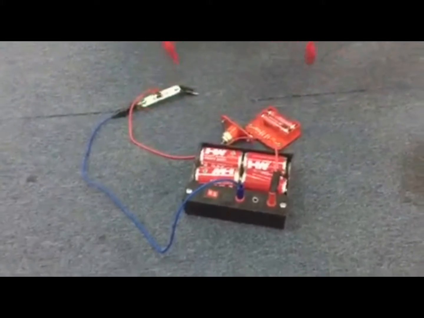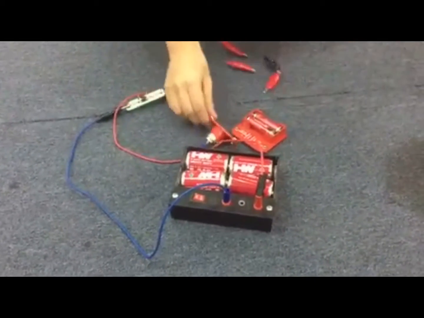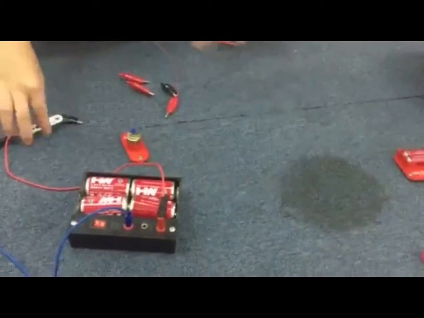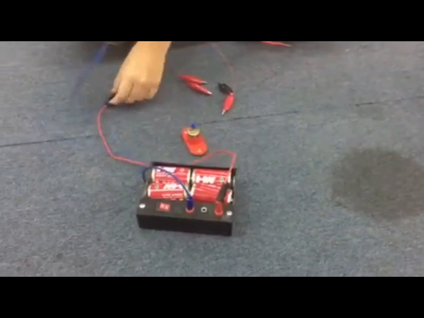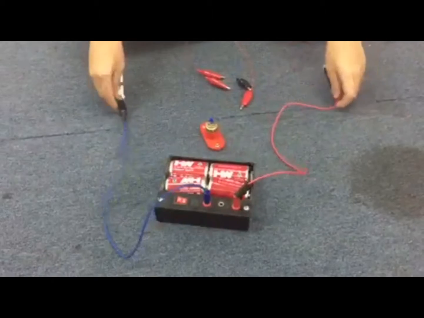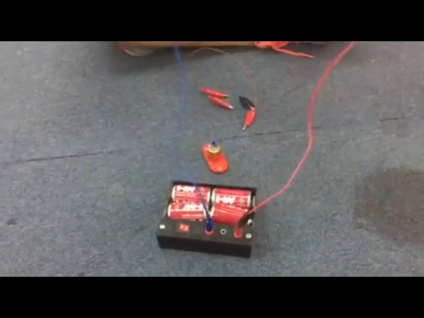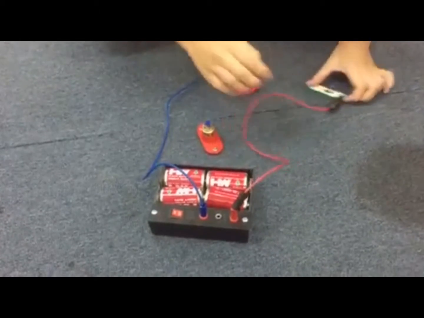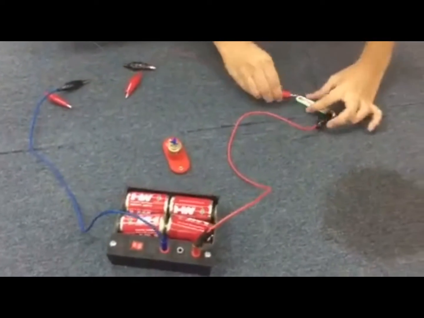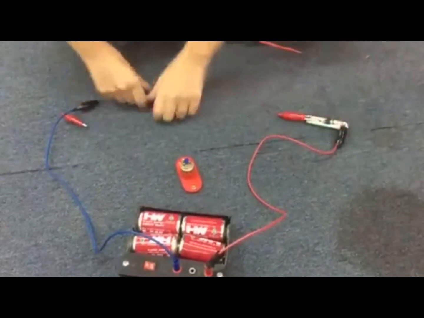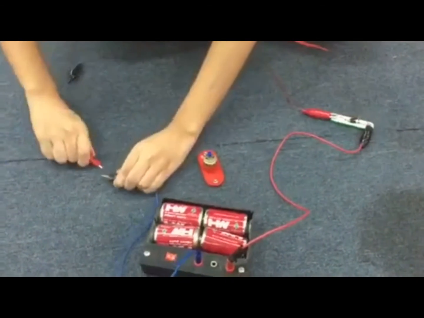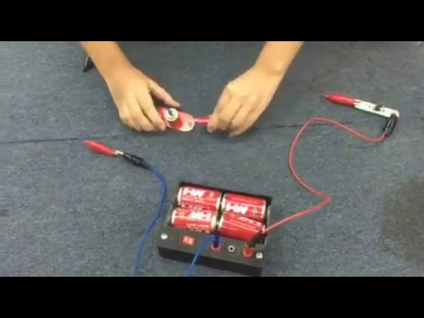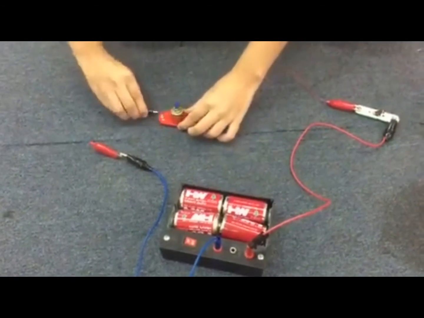So this one is wire, this one is motor, this one is battery, and this one is switch. So today I'm going to build a circuit. So first of all, I have the wire and I connect it to the switch, and then connect the connecting wire, and connect this one to the motor.